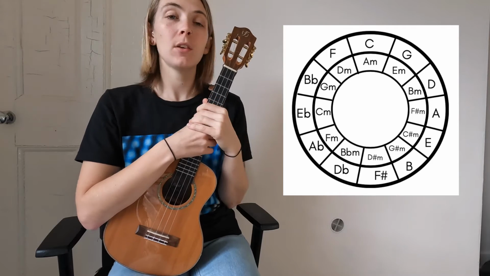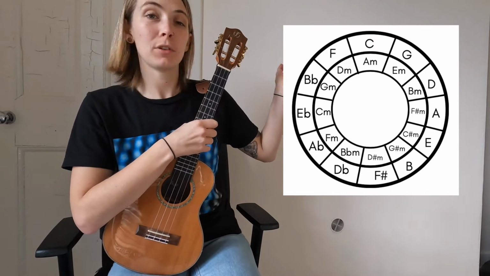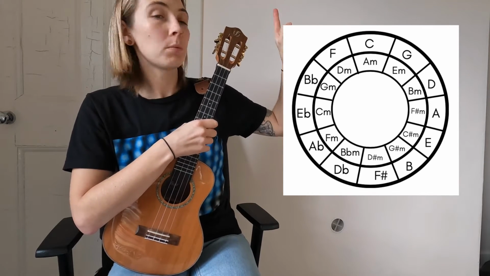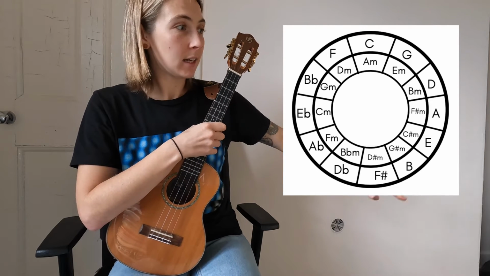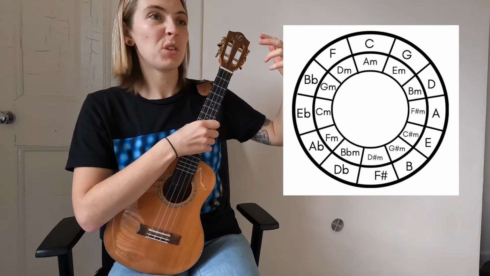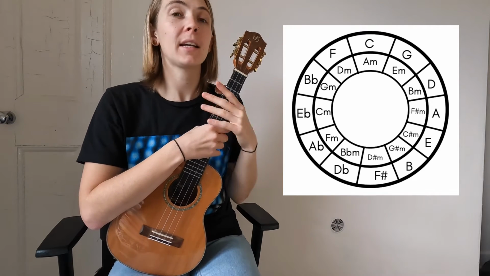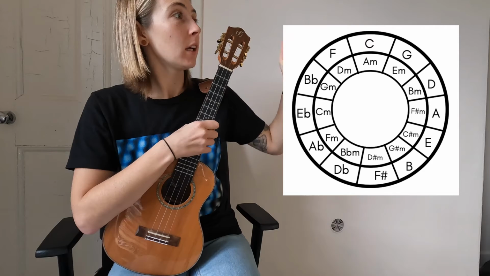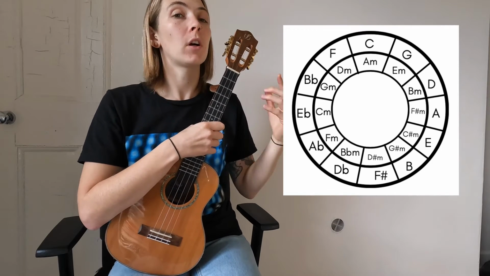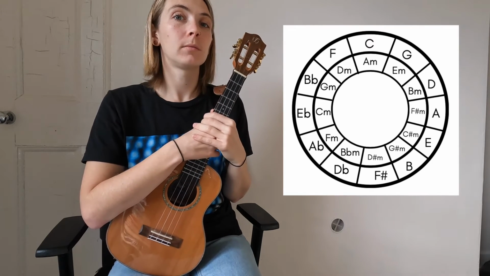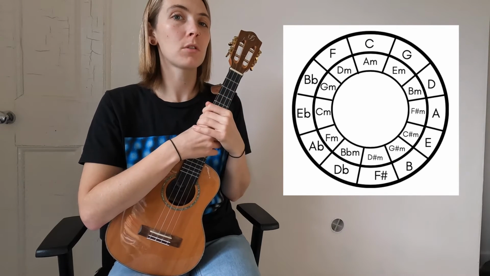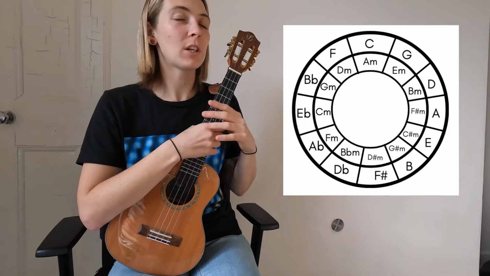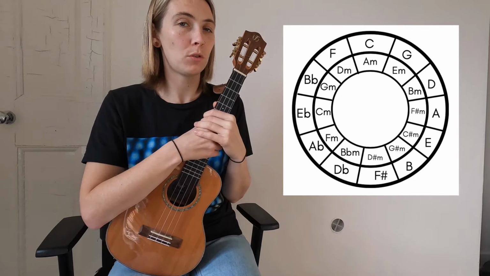So, as you can see on this diagram, we have our circle of fifths. We start at the top with C, to the right we've got G, D, A, E, and that follows all the way right round until you've got your B flat, your F, and back to C again. Around the outside of the circle are our major chords. Around the inside of the circle are our minor chords. As you can see, there's 12 major and there's 12 minor chords on here.